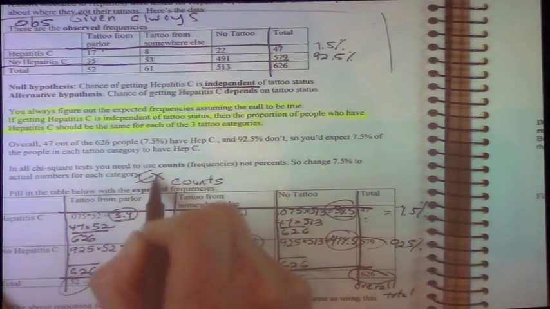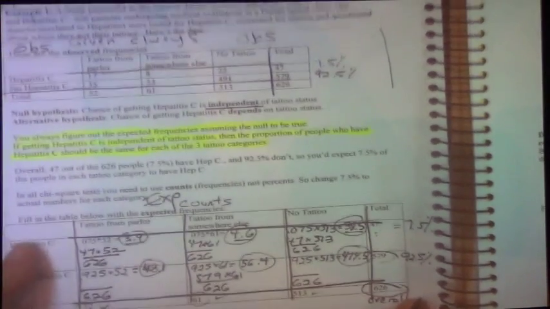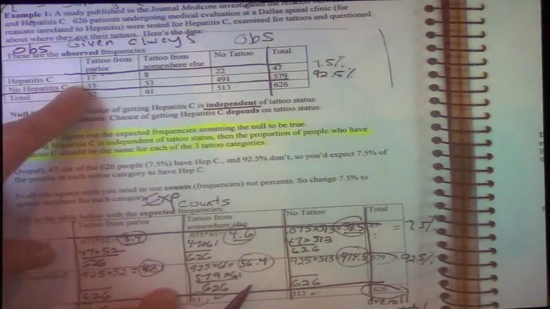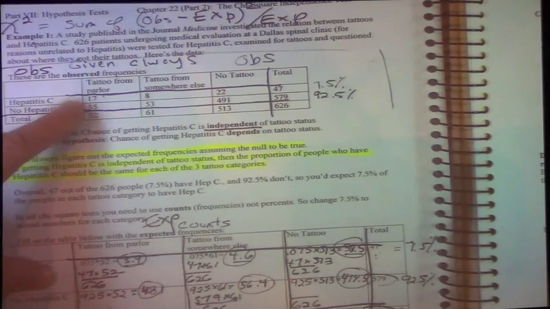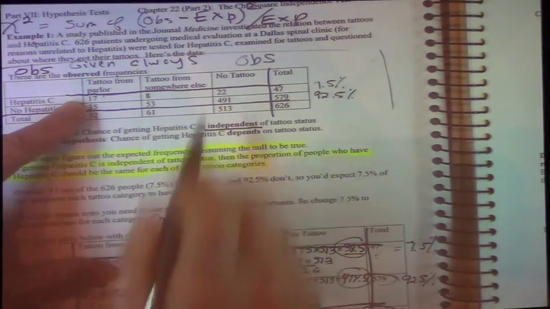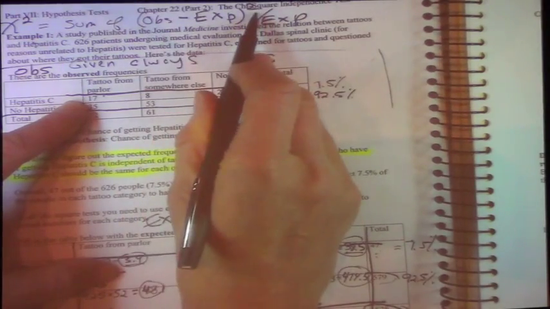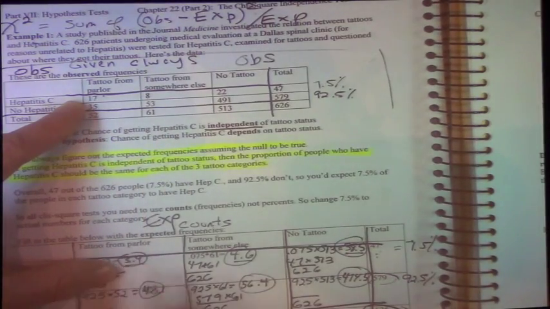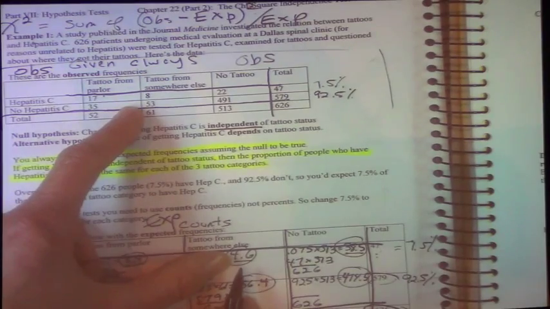These are our expected. These are our observed, all right? And for each cell, we're going to take our observed minus our expected, observed minus expected squared, and divide it by the expected. Then we'll move on to the next one. Do you see what I'm doing?